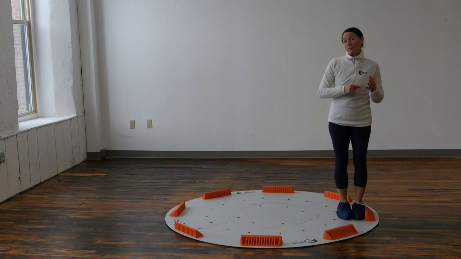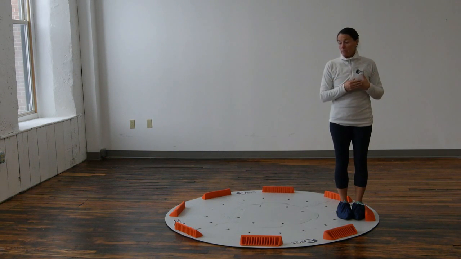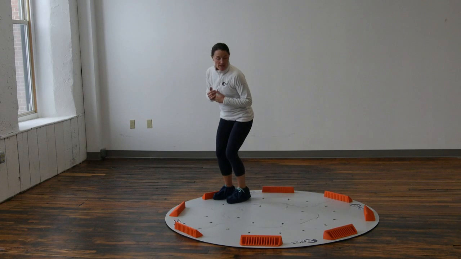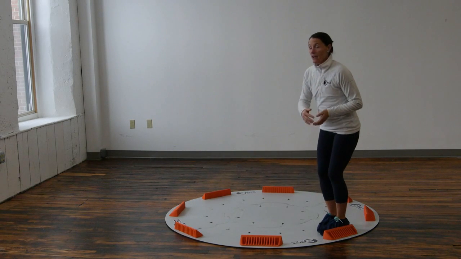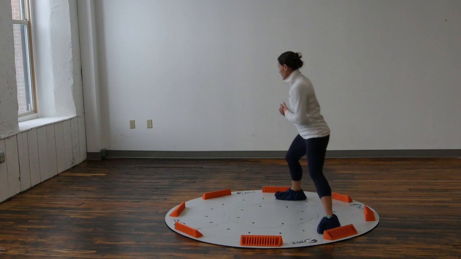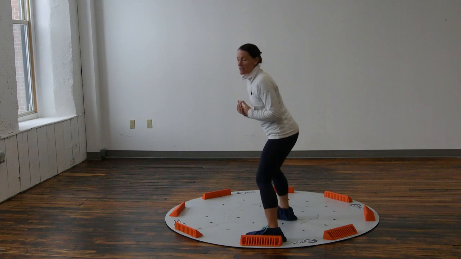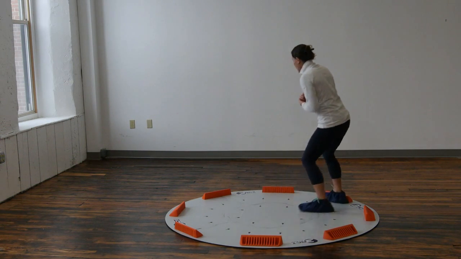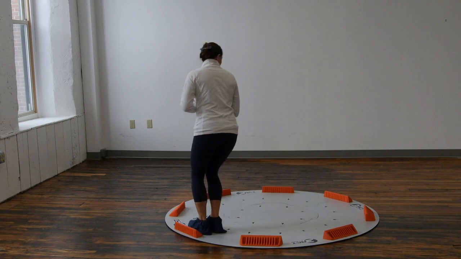But what I want to do is I want to keep going around the entire board. And so I'm going to be moving in a clockwise fashion around the board. So I'm going to open up to 5 and then slide straight across. And then I'm going to open up to 6. And I'm going to slide straight across to 12. So I'm moving myself in a clockwise fashion. Open up to 7, straight across.